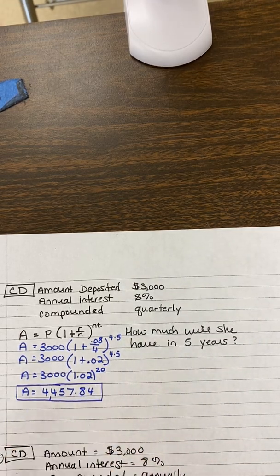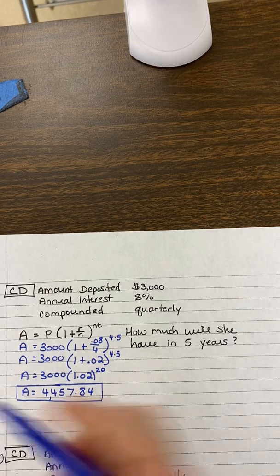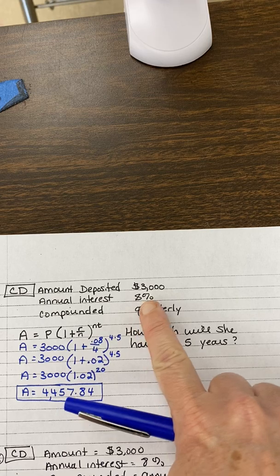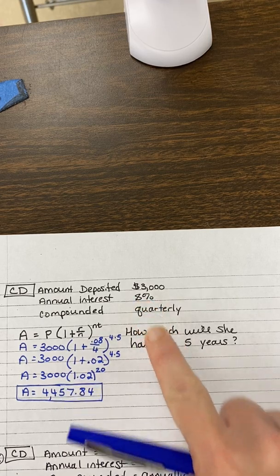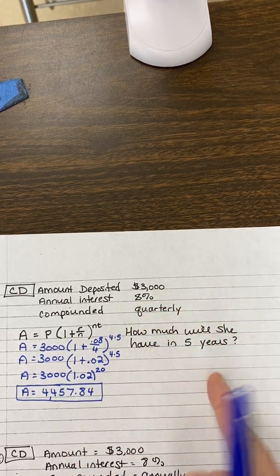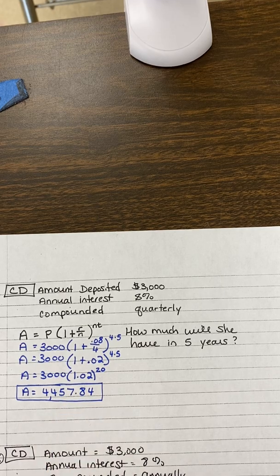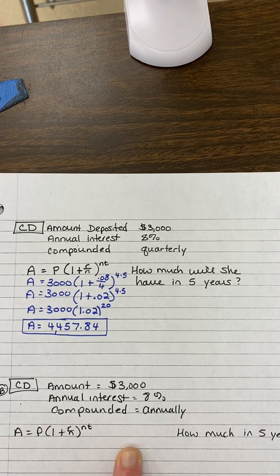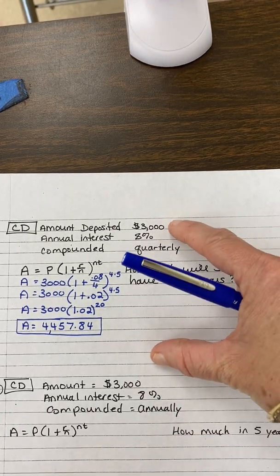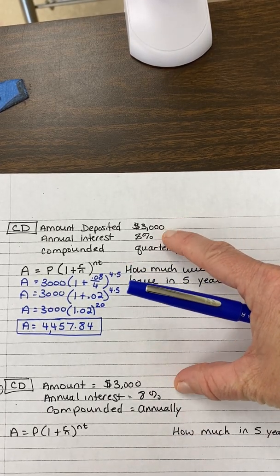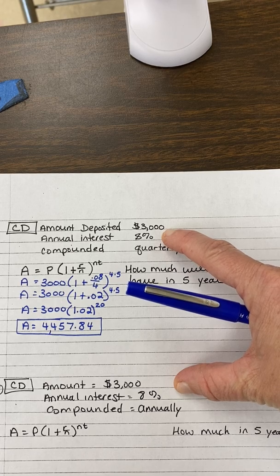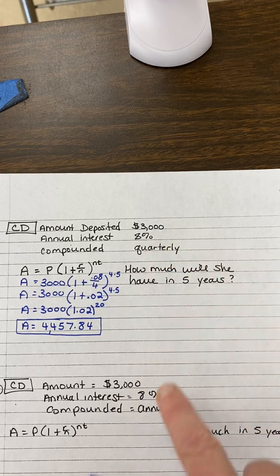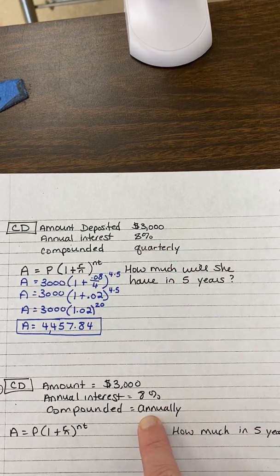So we're going to compare these. This is saying I had $3,000 and that's the same percentage, and then it was compounded quarterly, and that's how much I have after 5 years. So if you look at this problem down here, it's very similar, but let's talk about what's different about it. So we start with the same amount of money. The annual interest rate is the same, it's still 8%. This one was compounded quarterly, which means 4 times they reevaluated, and this one is compounded once a year.